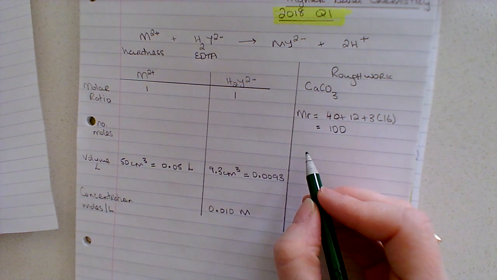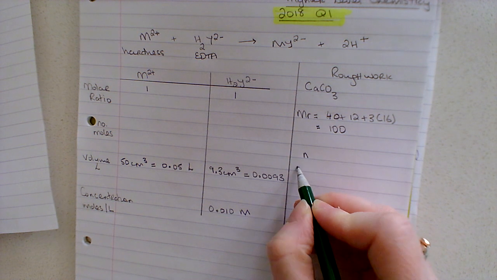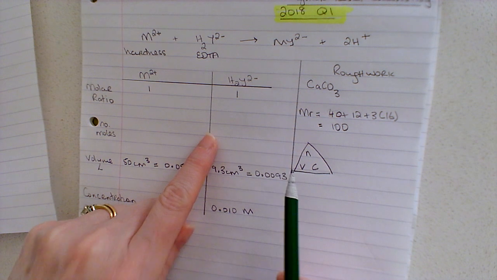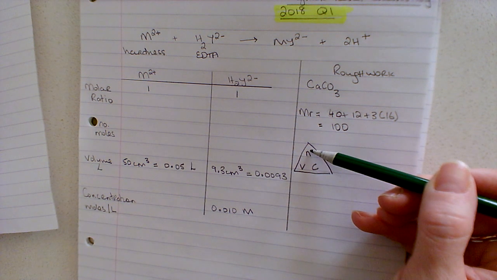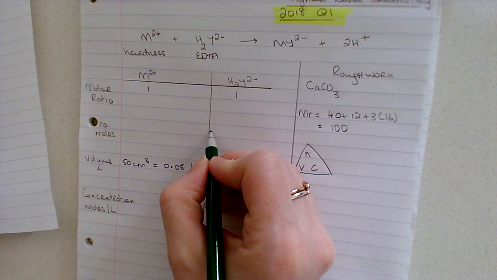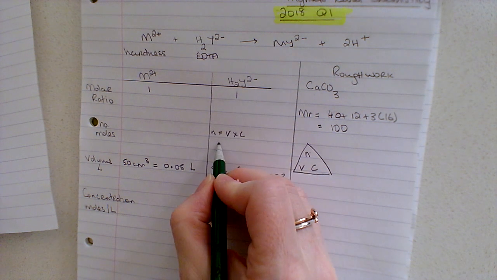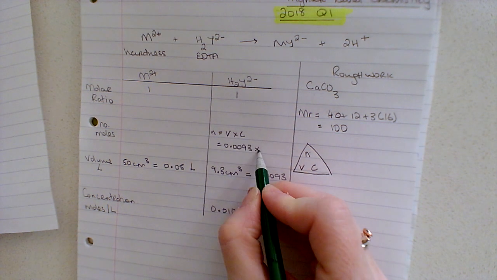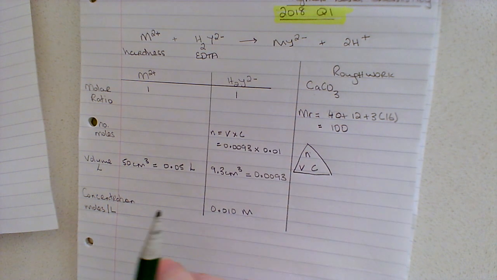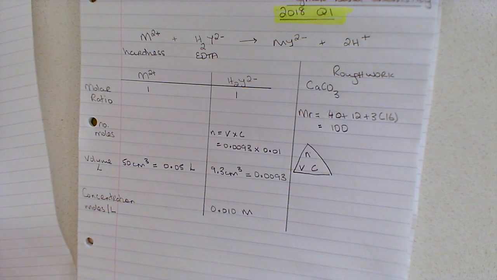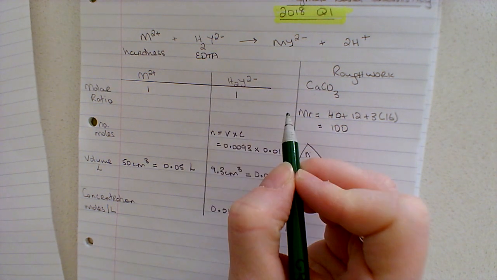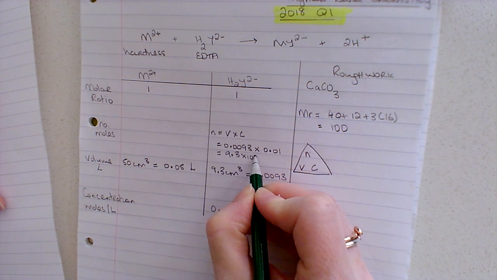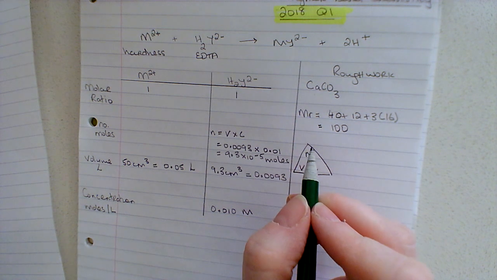For that we're going to need a little triangle just to help us. So the not very complicated triangle is going to help us. If we want to work out the number of moles, if I cover number of moles, it's going to be volume times concentration. So for us, we know the volume is 0.0093. Remember, that must be in litres. And my concentration given to me in the question was 0.01. So when I multiply those, I get a number of moles of 9.3 by 10 to the minus 5 moles. Okay?